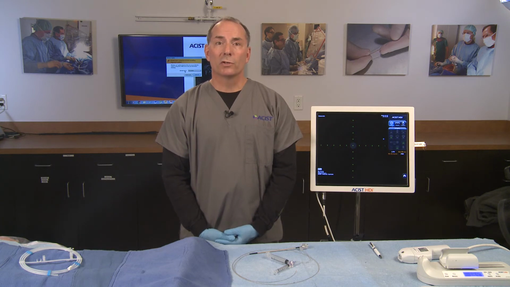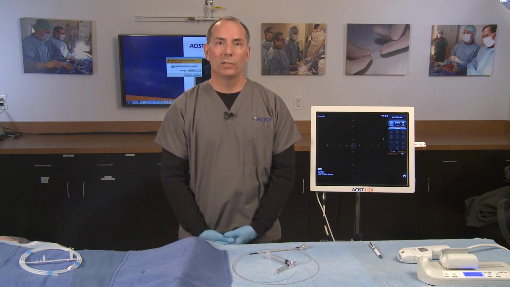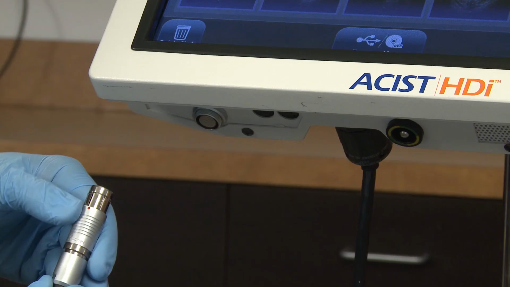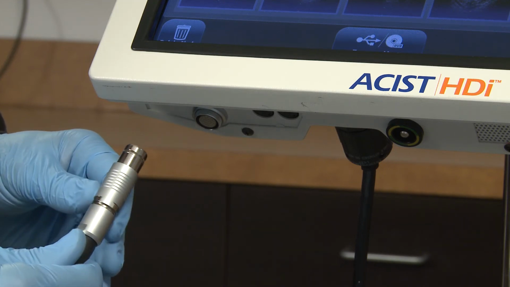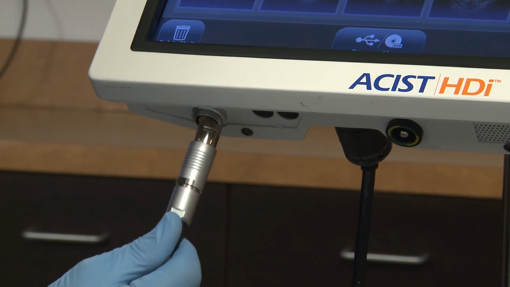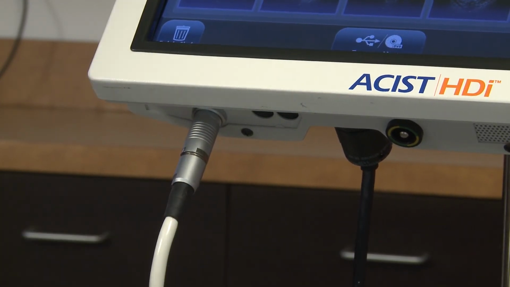The setup procedure involves connecting the PIM and optional LTS to the system console. To connect the PIM to the console, align the red dot on the PIM connector to the red dot on the PIM receptacle on the underside of the console. Carefully insert the PIM connector until it is securely seated.